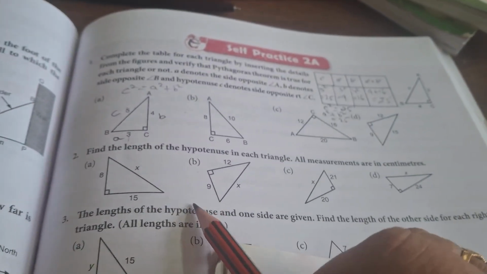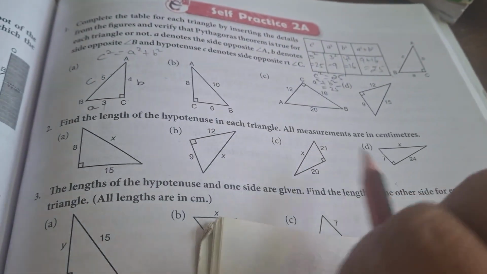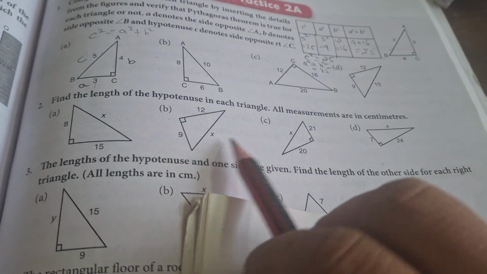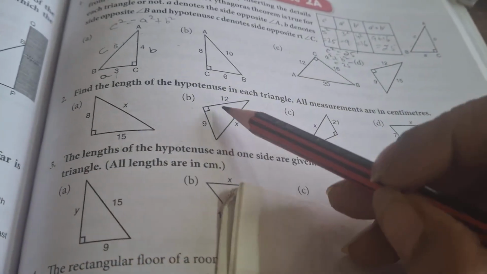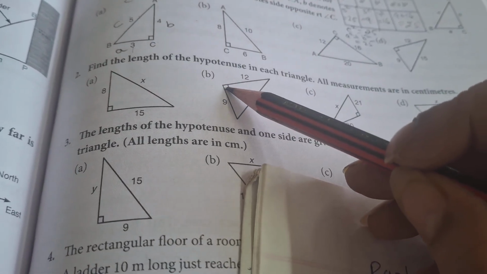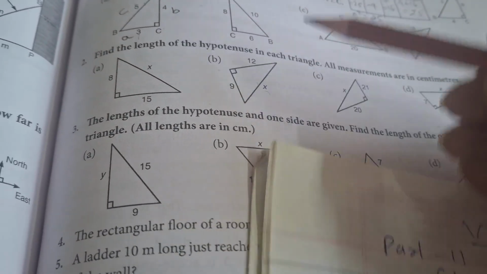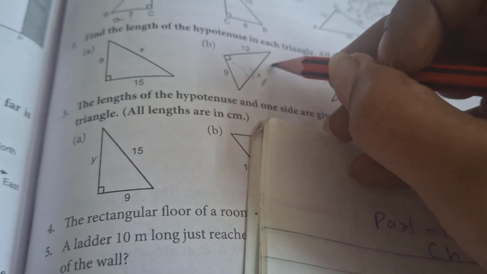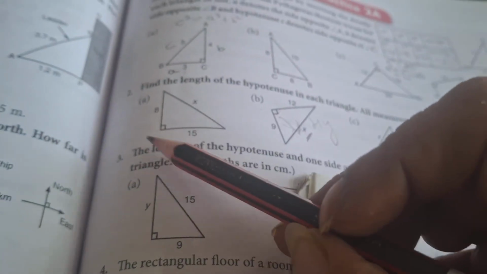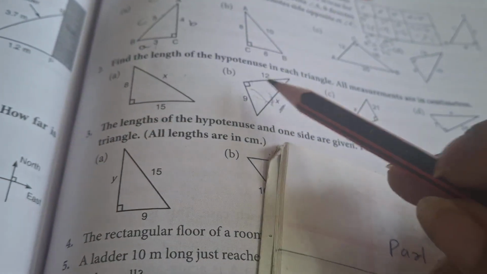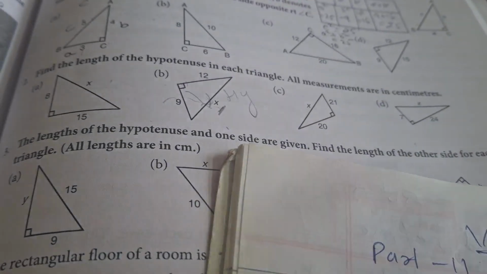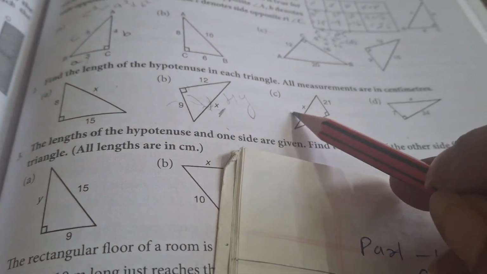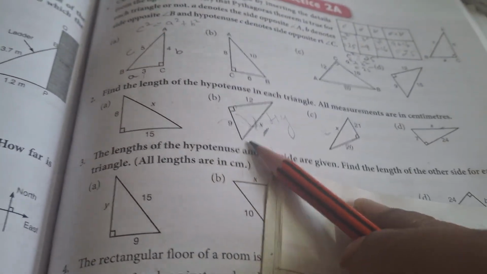Question 2, part B: here are some figures and you have to calculate the length of x in each triangle. So in question number 2, always remember one thing. See, this is 90 degree and this side is opposite to 90 degree. So it is always the hypotenuse. In this figure, this is the hypotenuse and this is the hypotenuse. So I am telling you B part and C part.